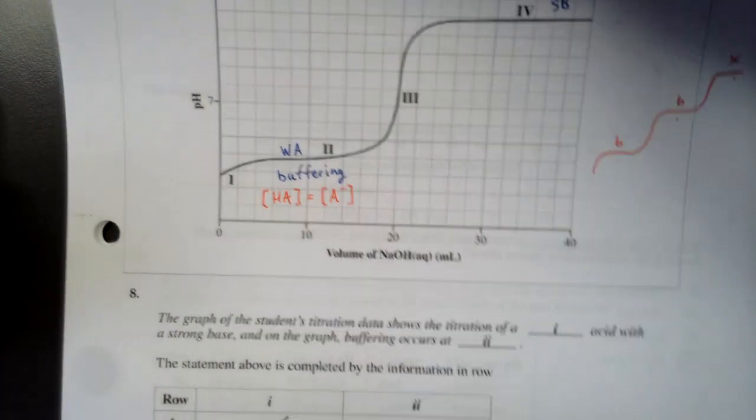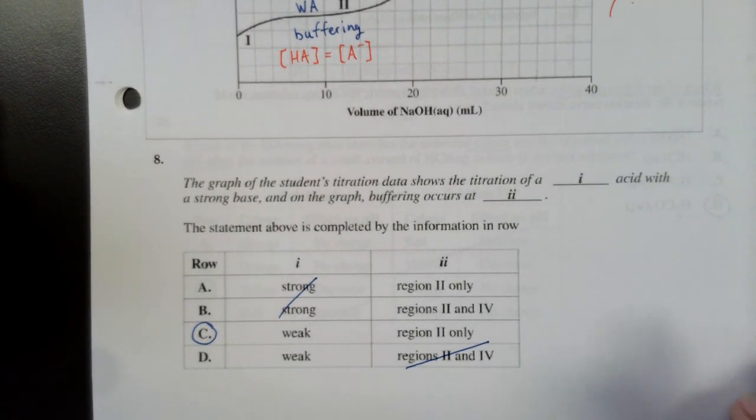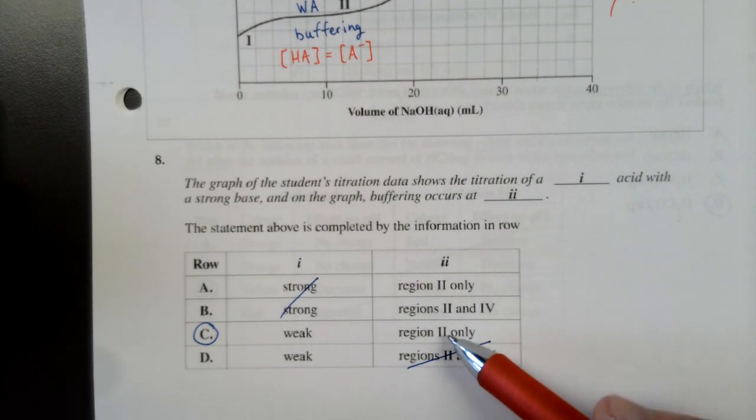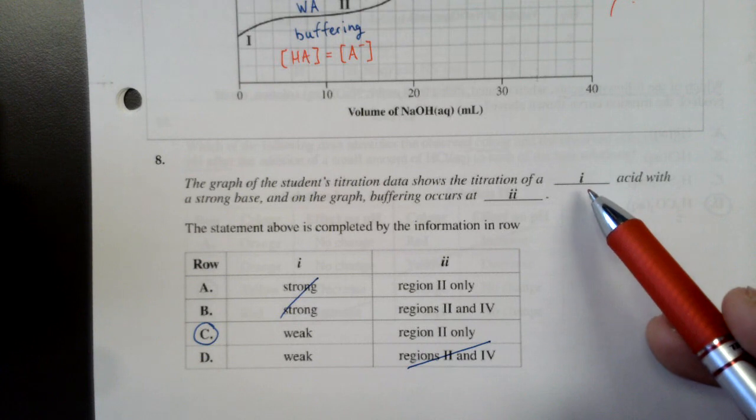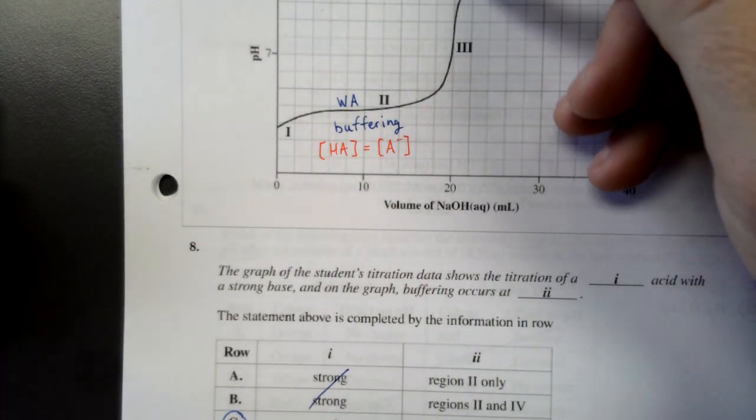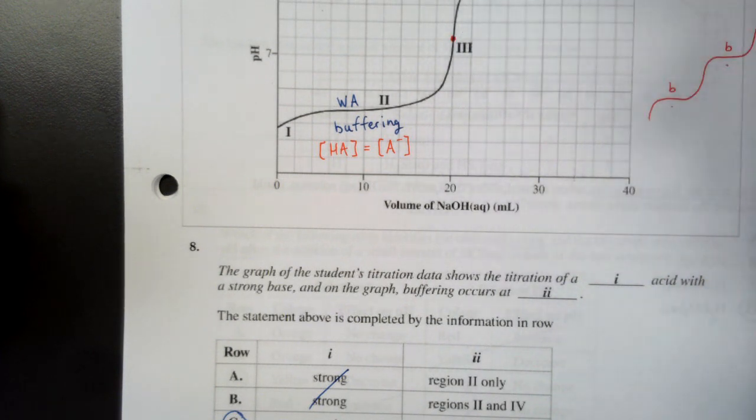So let's go through, please. Okay, a couple things here. First of all, I've covered the second question first. Region 2 only is where buffering occurs, and it's asking strong or weak acid. For that question, we can look at the equivalence point, which is right about here.